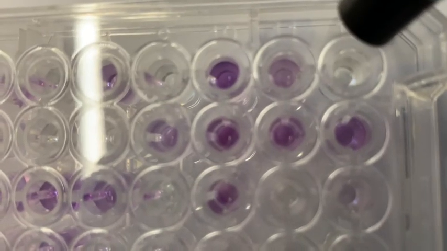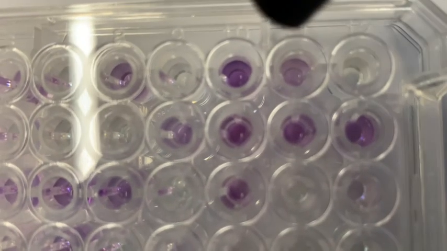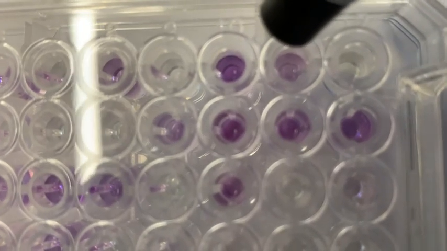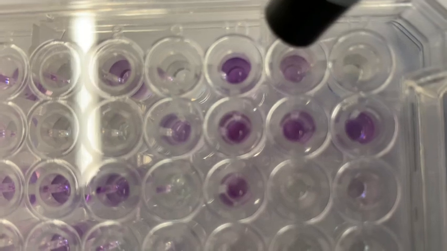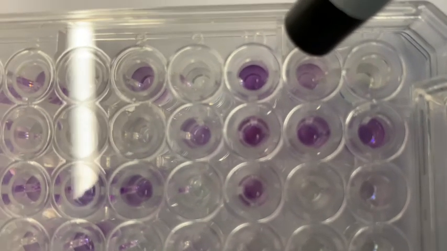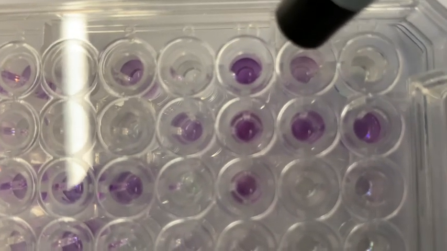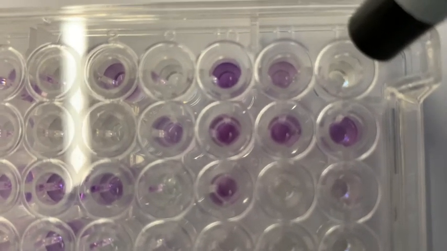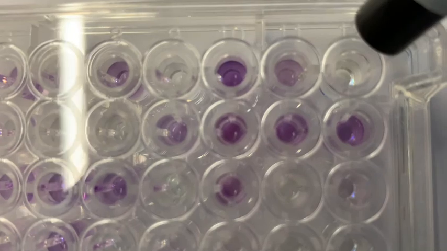Whereas this one is not purple. So this one is not sensitive to the compound that's in here, which happens to be growing at pH 6. So this one does grow at pH 6, but this one is pH 5 and it's not growing.